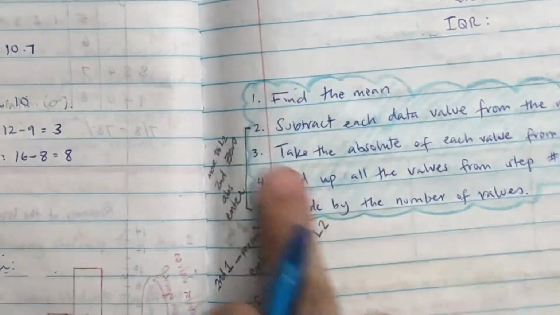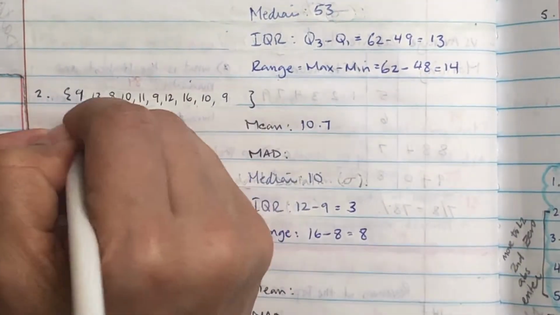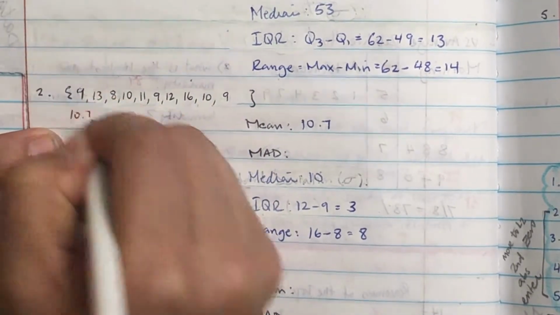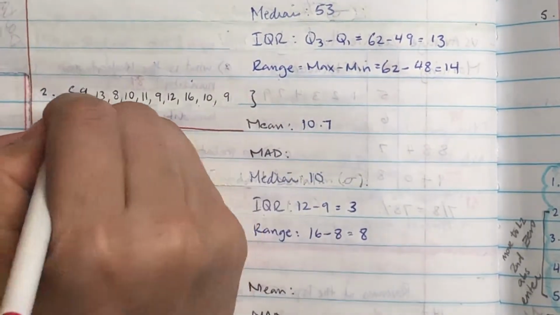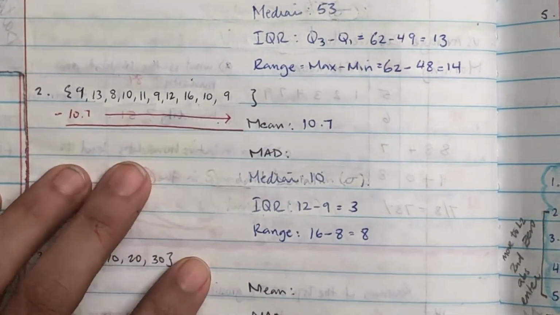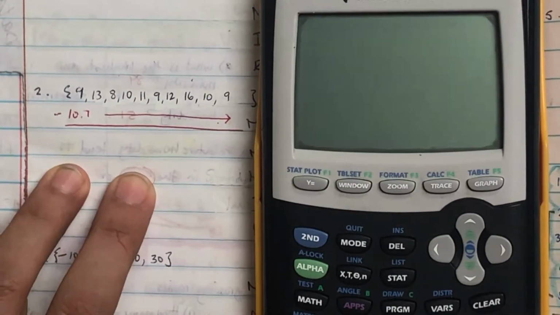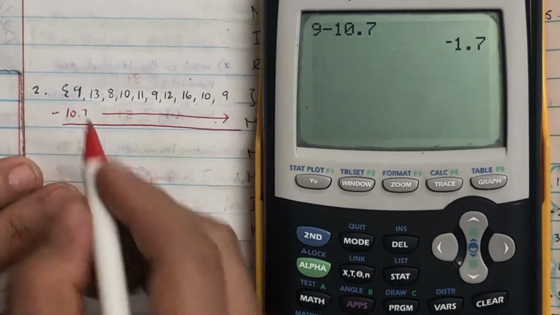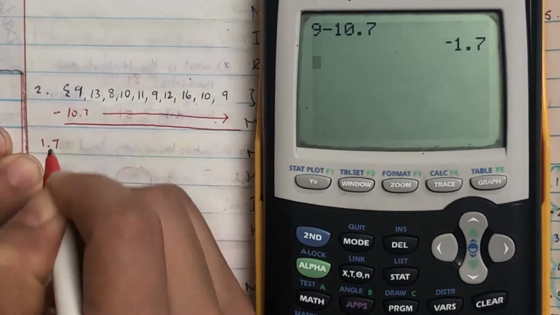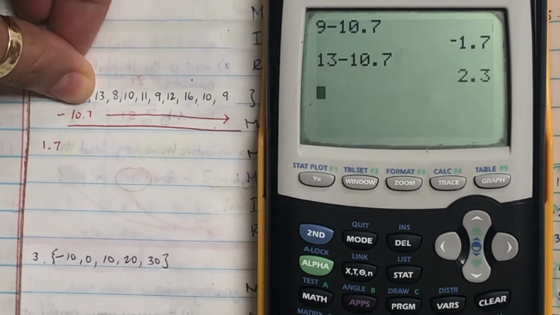To find MAD, subtract all the numbers from the mean. So instead of doing the mean minus the numbers, I'm going to do it the other way to show you that it doesn't matter which way you do it. So I'm going to take each number and subtract the mean, which is 10.7. Never said it would be easy. Every single number.